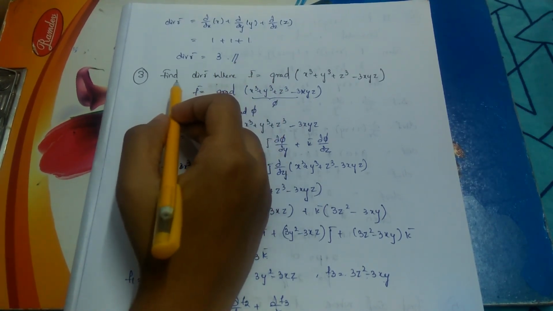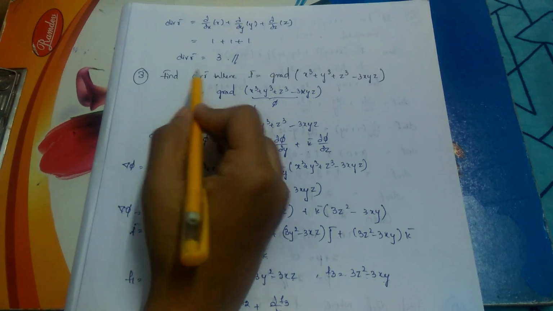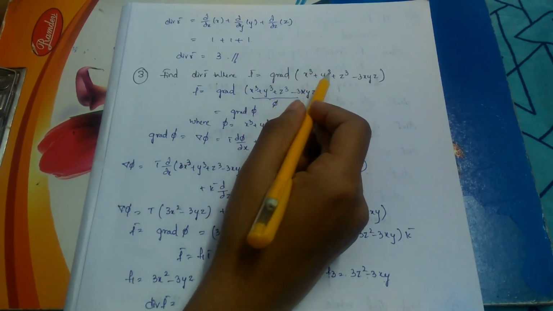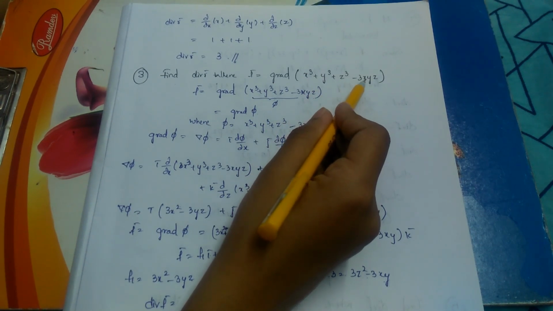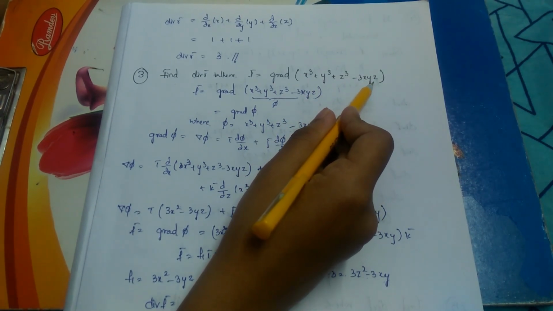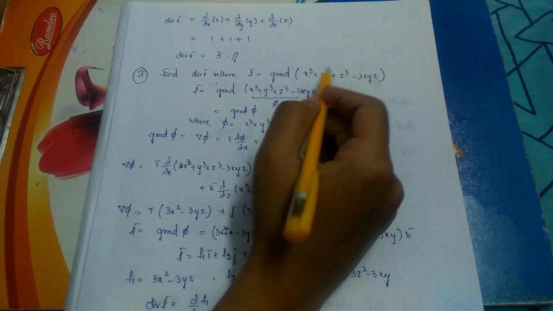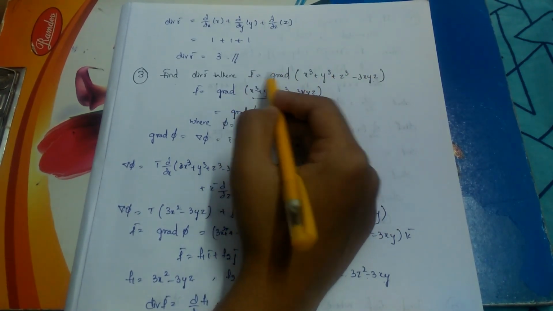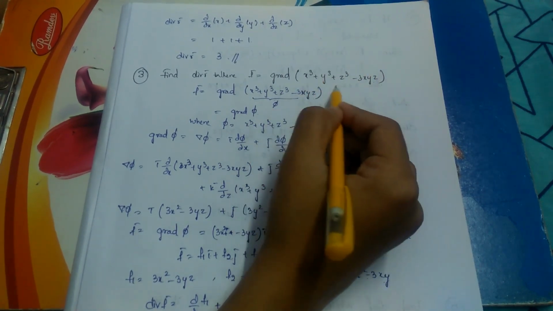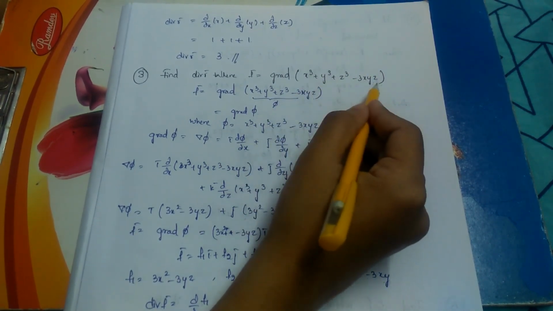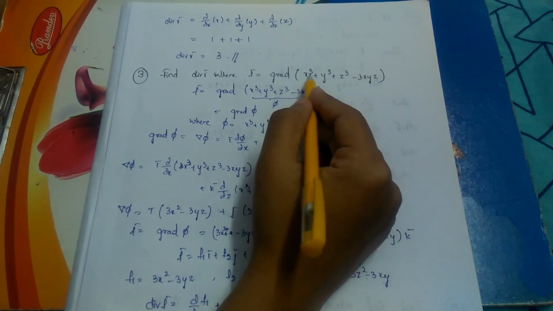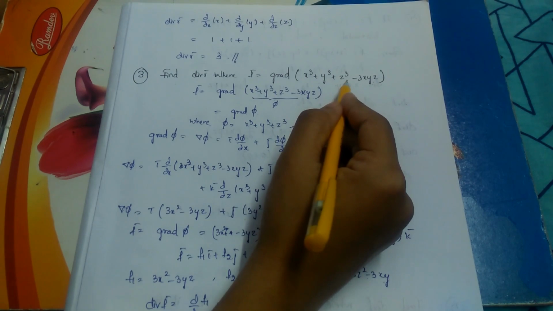Then we shall go with the third question: find div f bar where f bar is equal to gradient of x cube plus y cube plus z cube minus 3 into xyz. This is a very important question which can be asked for 5 marks. Here they have given that the f bar vector is the gradient of one scalar point function. This is a scalar point function because it doesn't consist of i, j, k vectors and consists of only x, y, z variables.